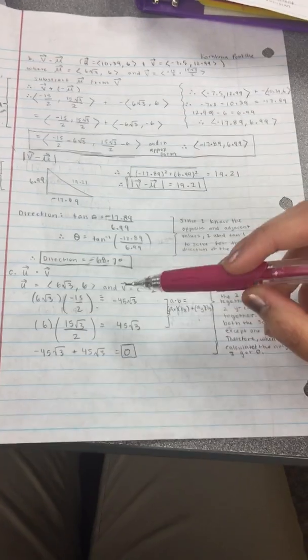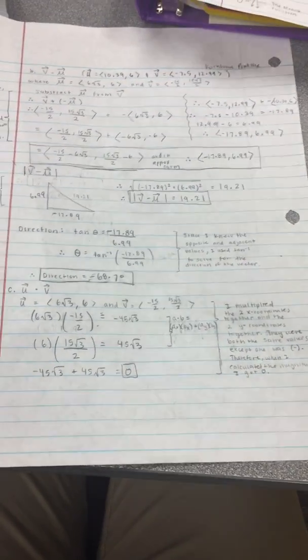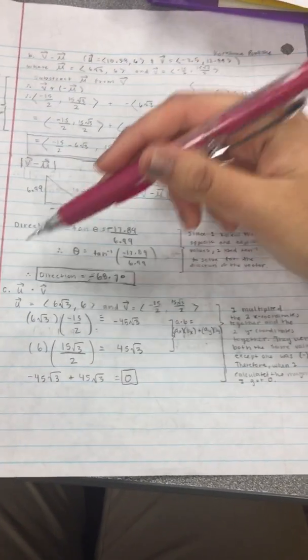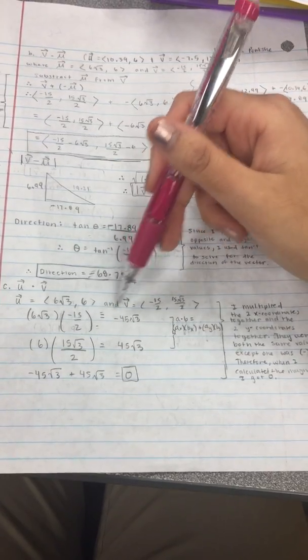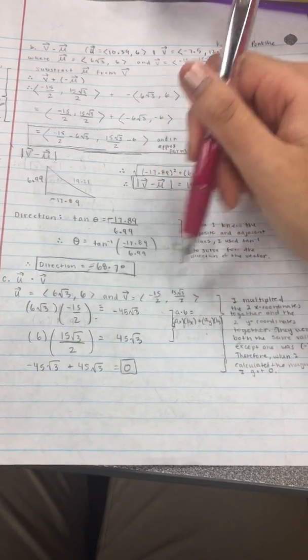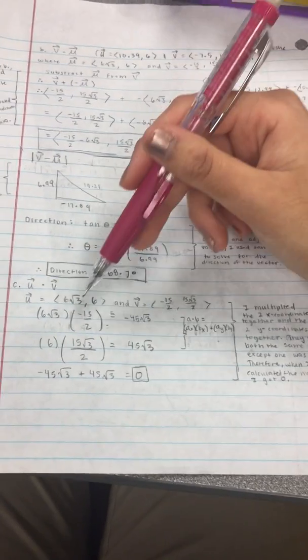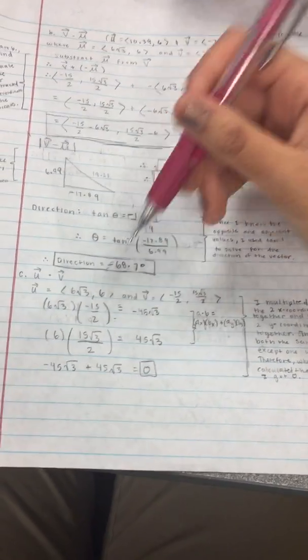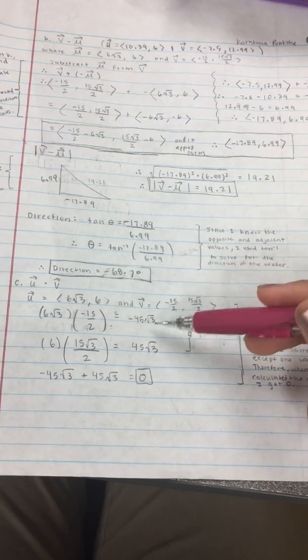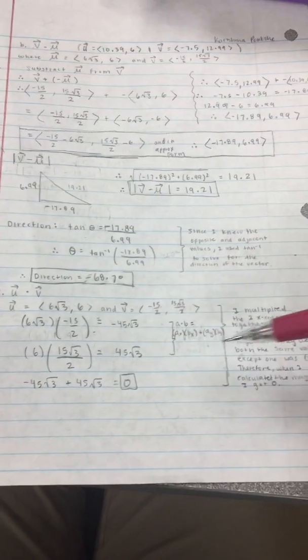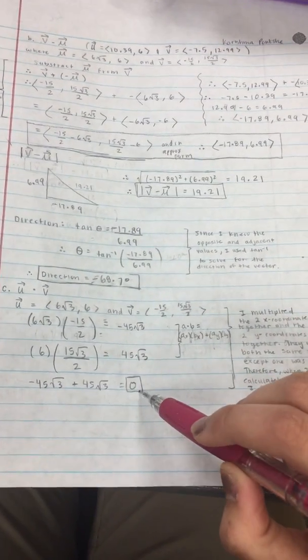And then part C would be the dot product. So basically with the dot product, you multiply the two x-coordinates together and then the two y-coordinates together, and then you add them together. So that's what the dot product is. As you can see, they both were the same value, except one was just the opposite. And so when I added it together, I got the value of 0.